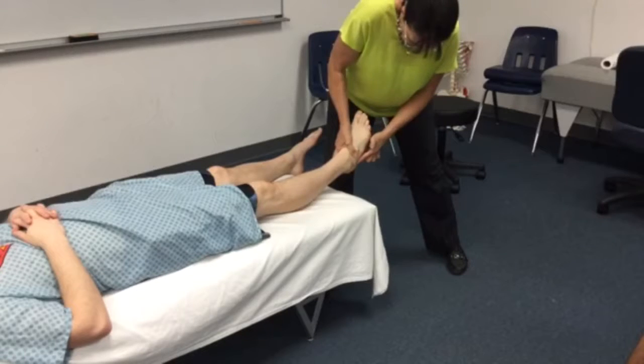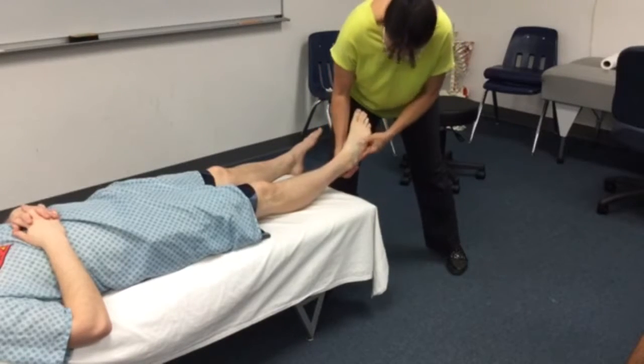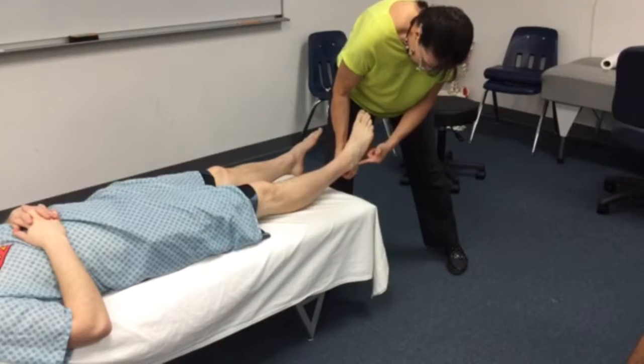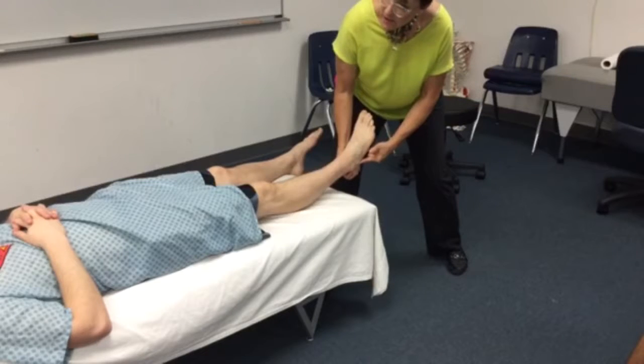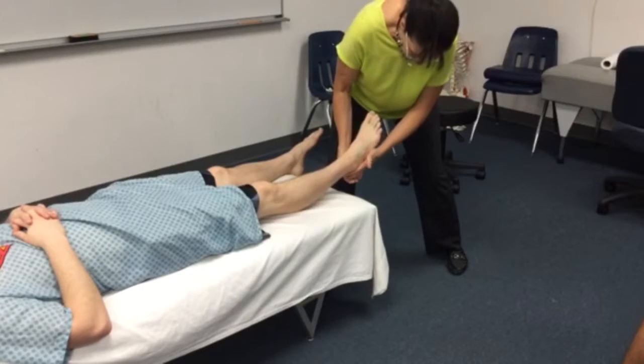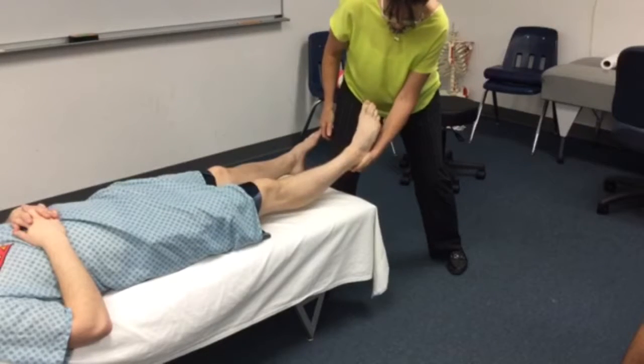Continue on back in alignment with the lateral malleolus. About midway to the calcaneus, you'll feel that peroneal tubercle right there. Continue on back to the calcaneus. Take a cup grip on the calcaneus.